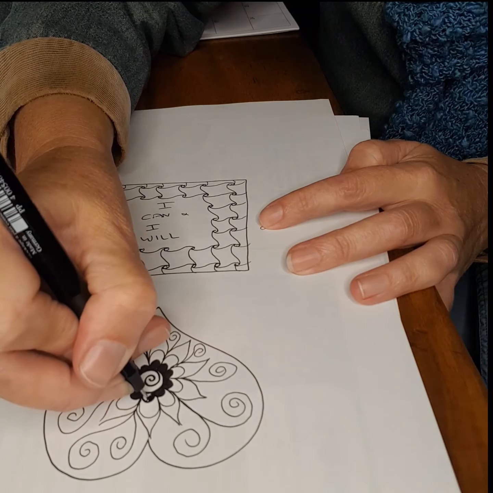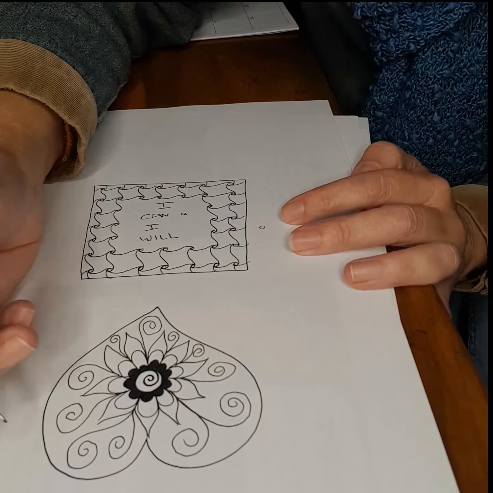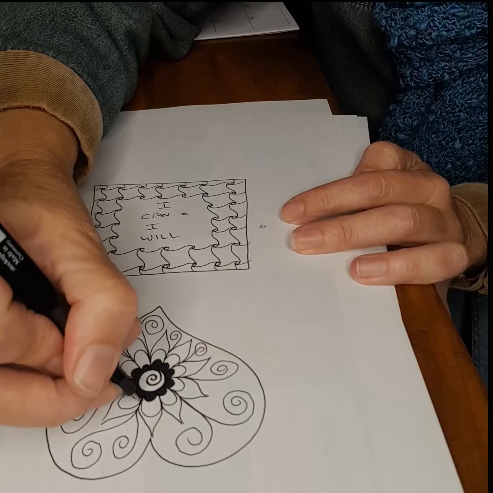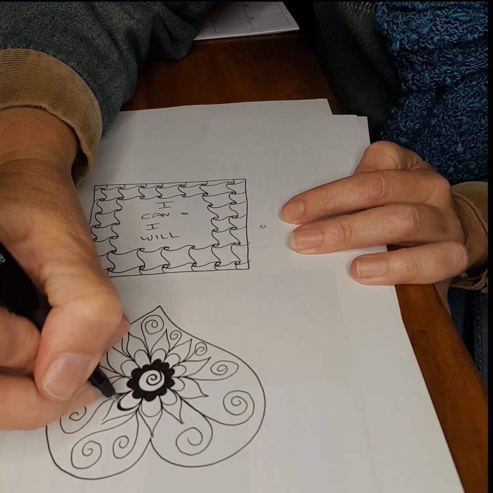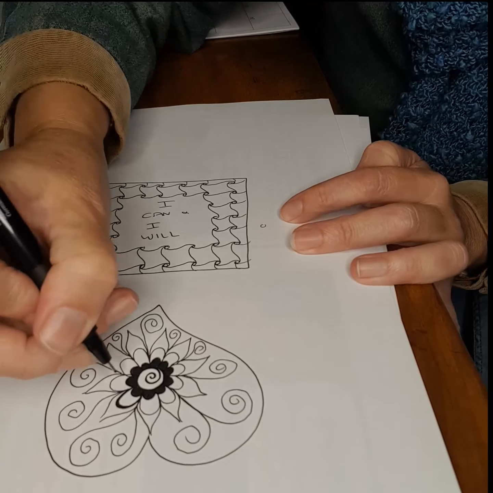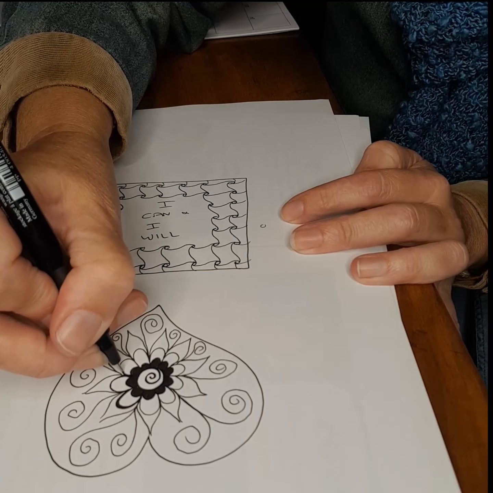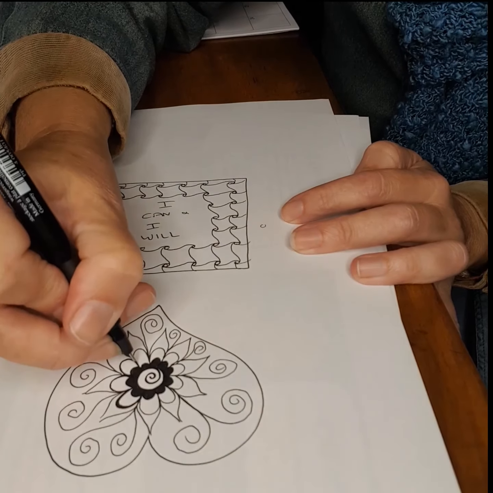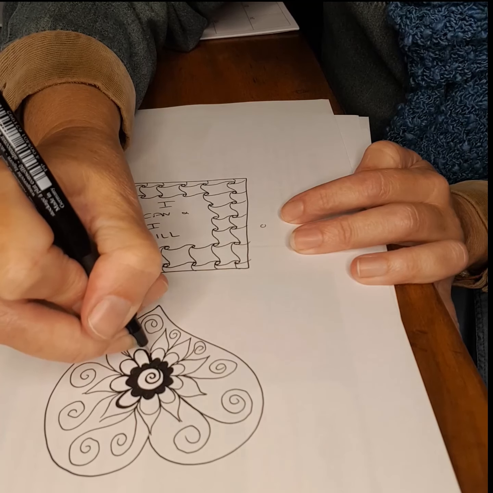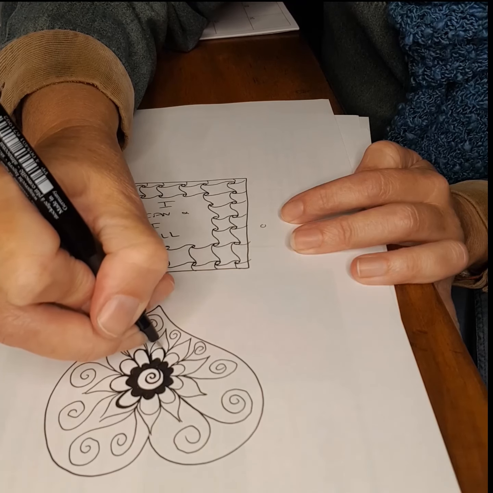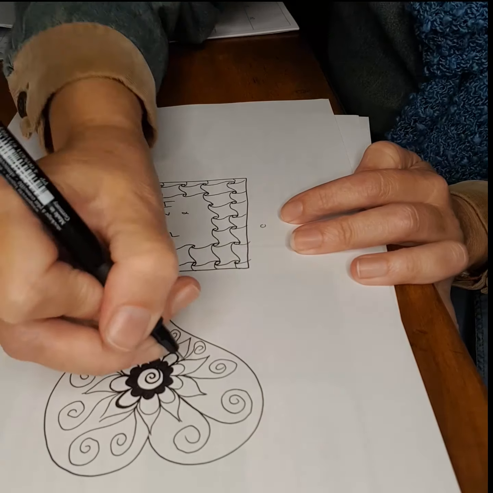As I said, you don't have to add the black accent if you don't want to. And there I made a double line, so I am just going to neaten that. Just neatening my petal lines. And if you need a cup of coffee, pause the video, go make yourself a cup of coffee, and come back and continue.